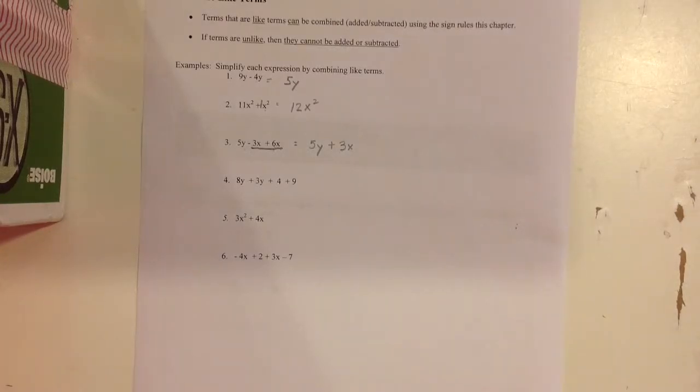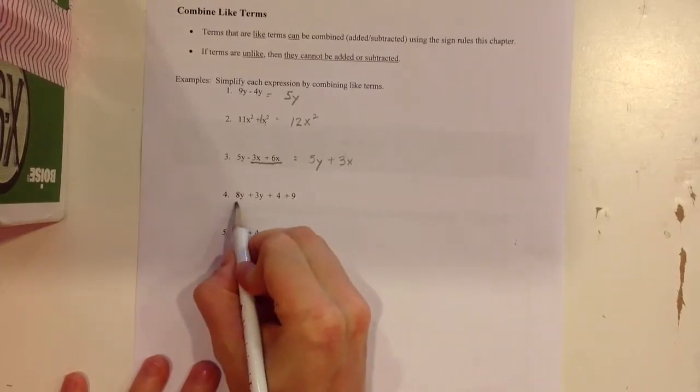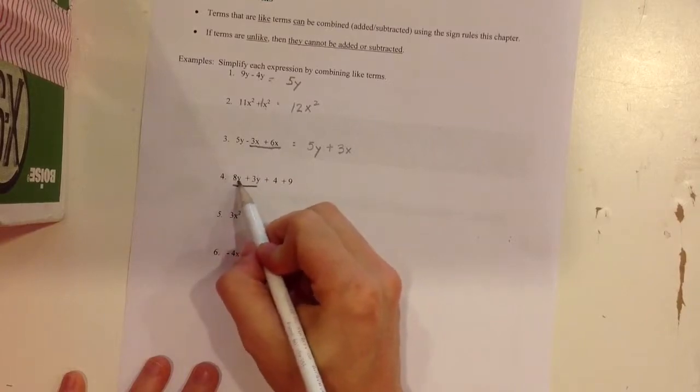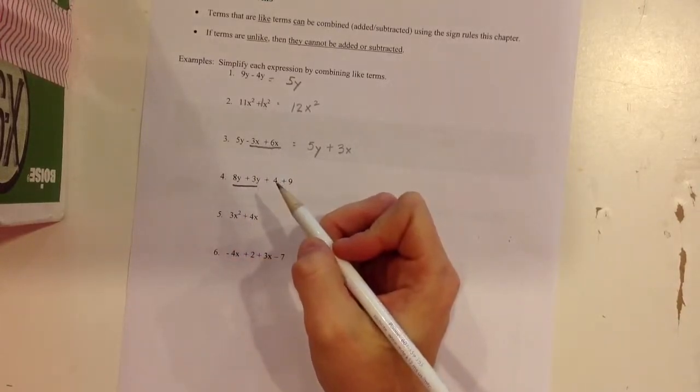Okay, we're still combining like terms. And remember, when you combine like terms, you have to make sure they're like first. And if they are like, you're looking at the numbers in front. So in number 4, I have y's that are like. Notice that 8 is y to the first and 3 has y to the first. So they're both like terms.